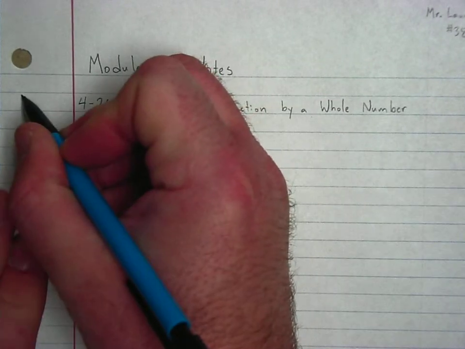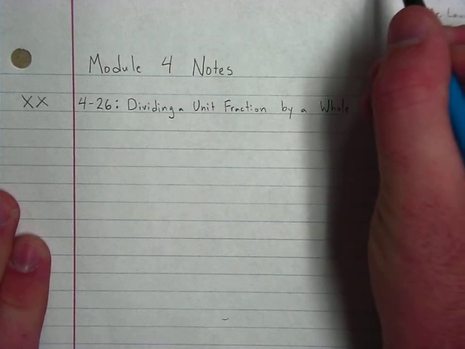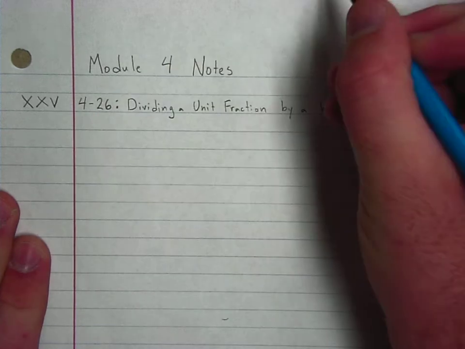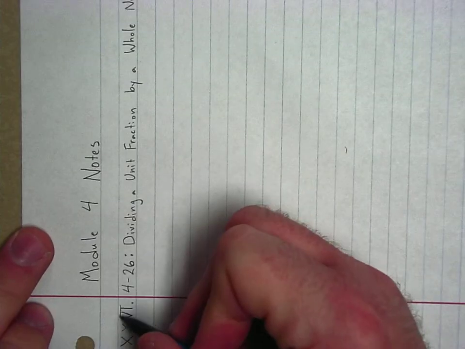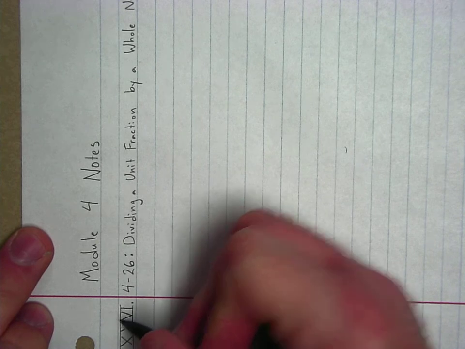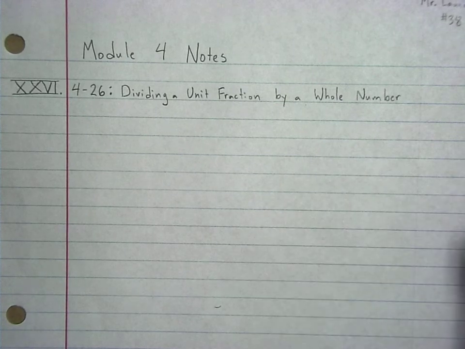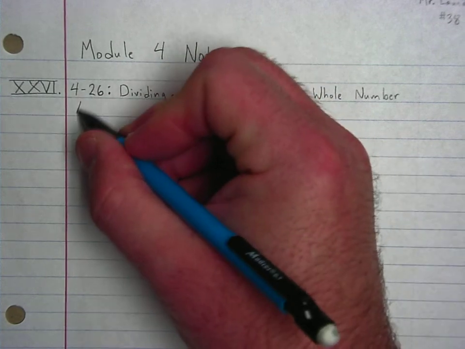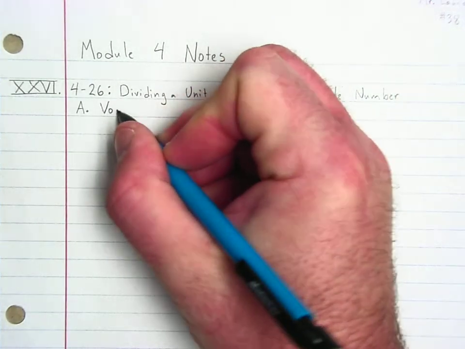First, 10, 20, 25, 26 is our Roman numeral. 26, X, X, V, I. They are starting to get kind of long here. All right, our vocabulary from yesterday, or rather from today, will be the same as the last lesson.